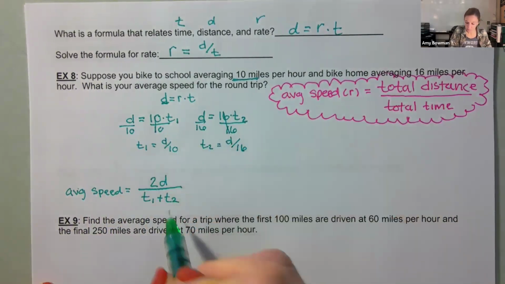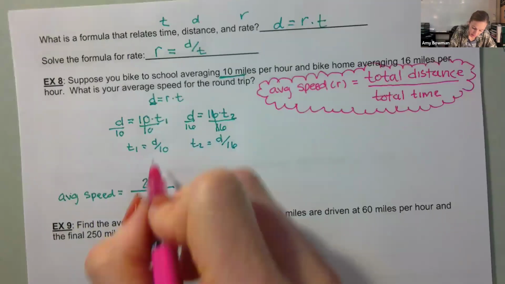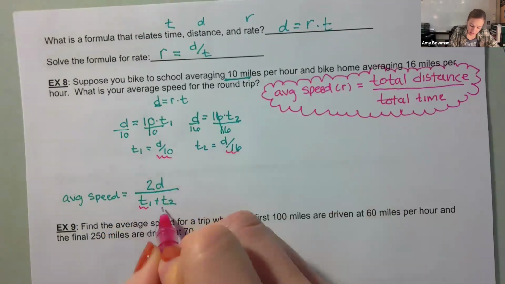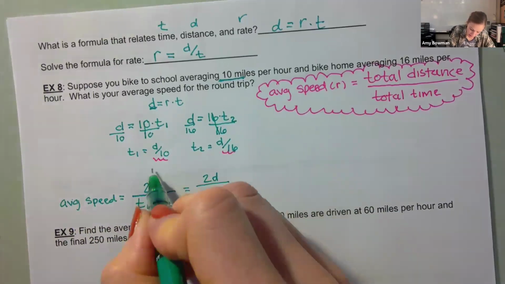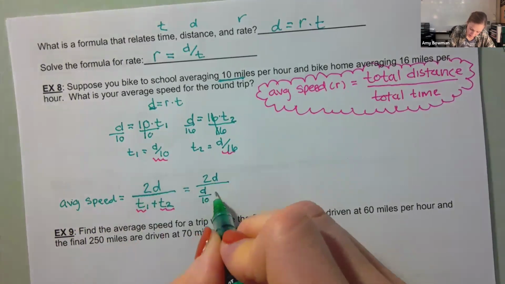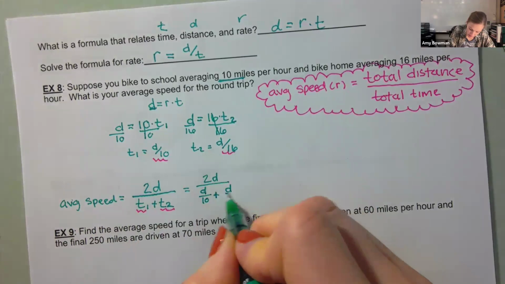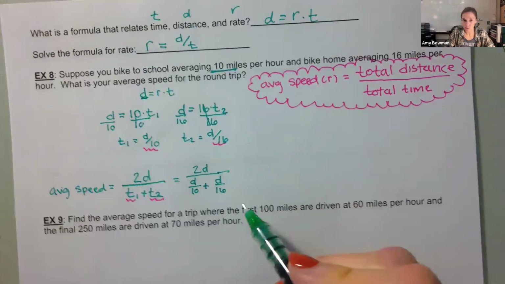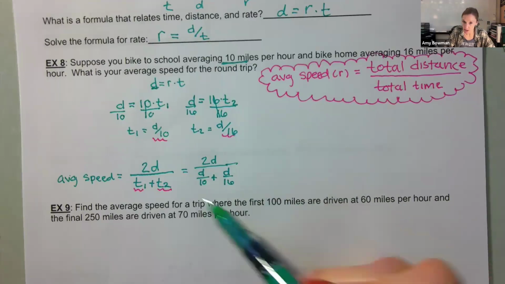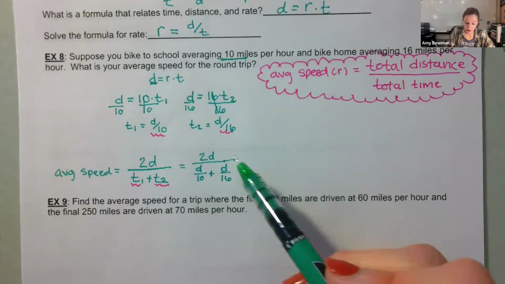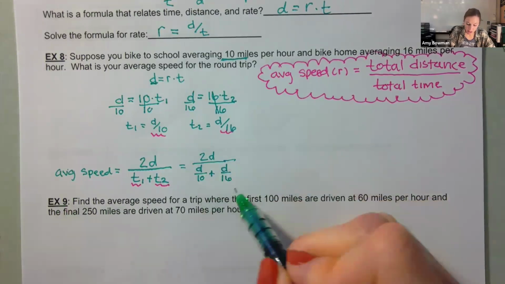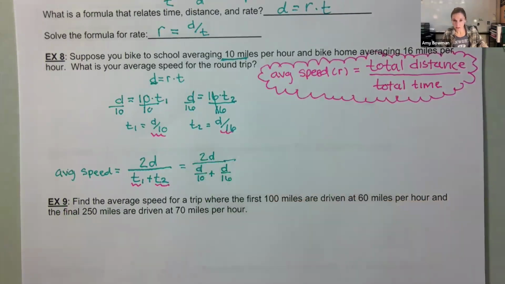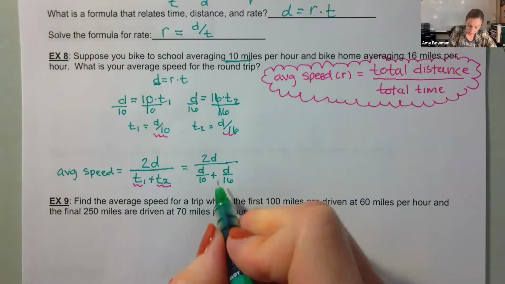So now, when I come back down here, instead of writing T1 plus T2, now I can substitute in T1 is D over 10 plus T2, which is D over 16. So now we're just looking at a new algebraic expression, which we just spent time practicing how to simplify. So we have a complex fraction, fractions within fractions. We still have a variable and we're trying to solve for average speed, but something great will happen pretty soon and those D's will cancel out.